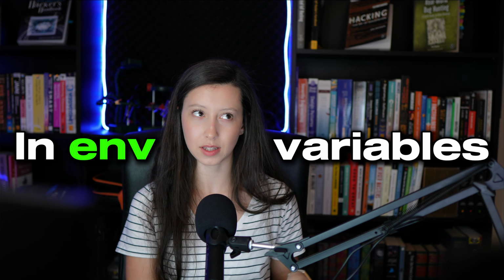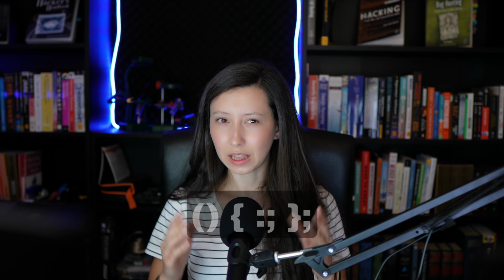Well, to understand that, we need to take a look at how the bug works. Shellshock abuses how Bash handles functions in environment variables. Normally, Bash should ignore unexpected code inside a variable. But in this case, it doesn't. It starts with something that looks like a harmless Bash function, like this.